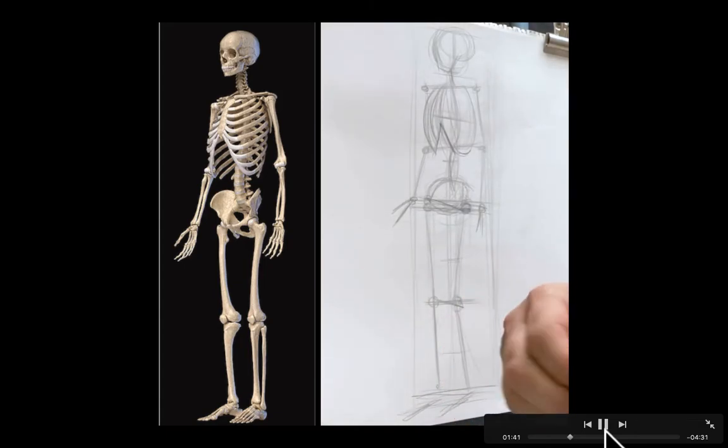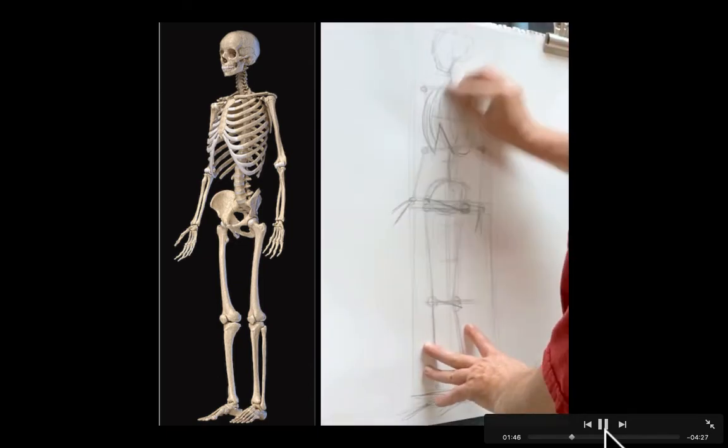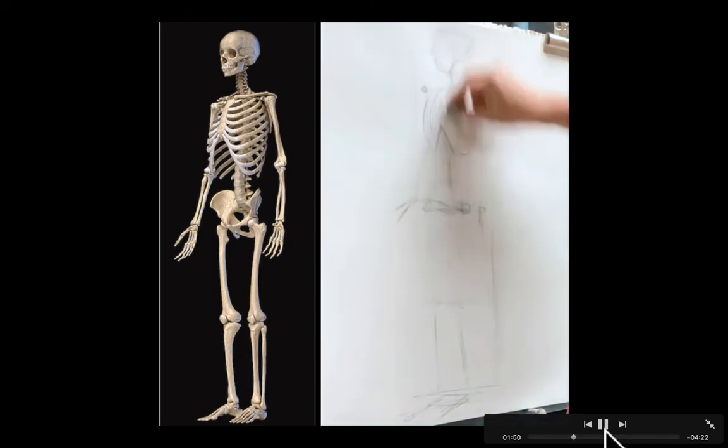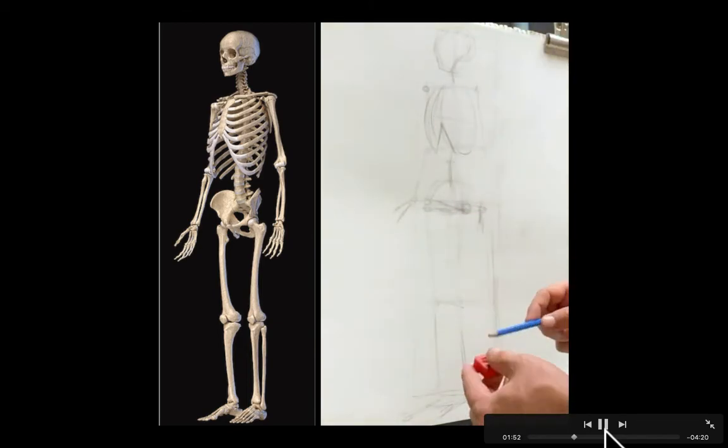Now I'm going to erase this a little bit so that I can start to modify it. You might not need to if you're using an H pencil. But there's probably a lot of errors. I start sharpening a 4B, and I start fleshing out some of the secondary shapes.